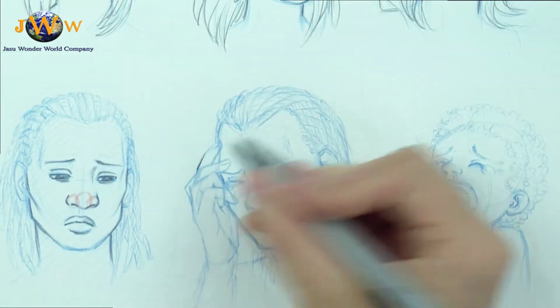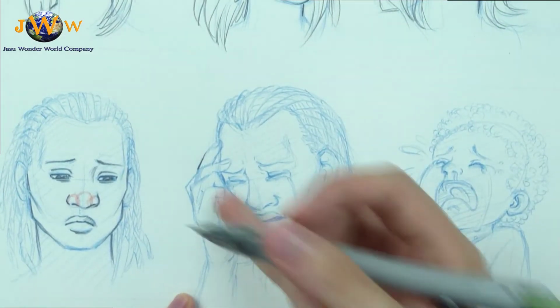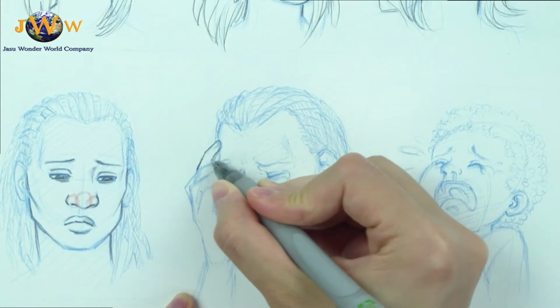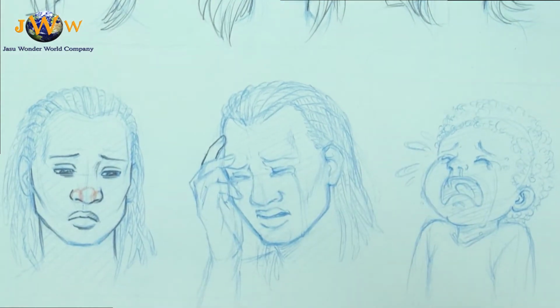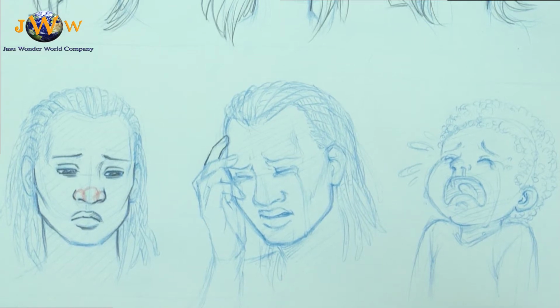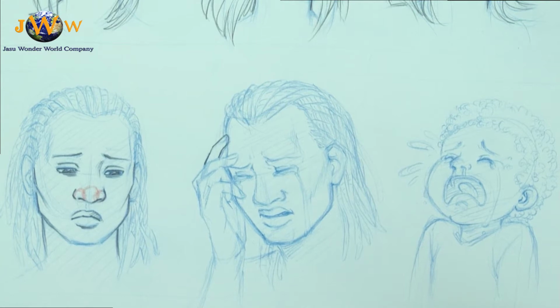And something I wanted to draw is this hand here, because especially when a person is crying, when we humans cry, we often take our hands somewhere close to our face, trying to hide our tears, or sometimes to wipe them away.